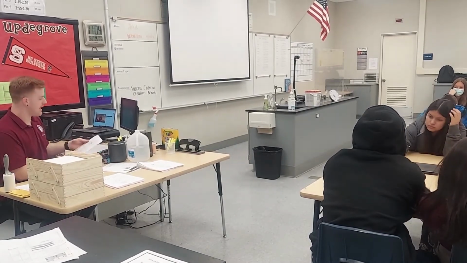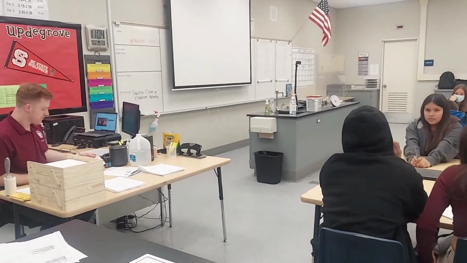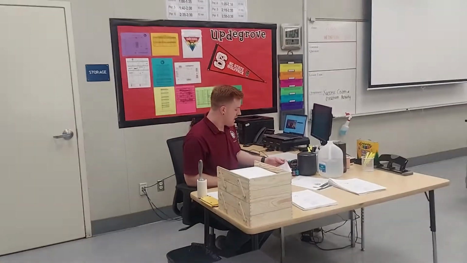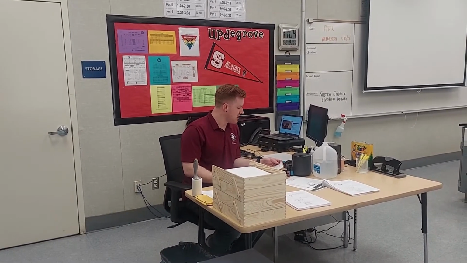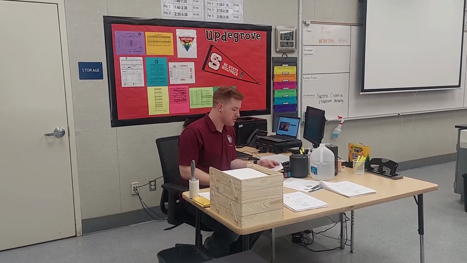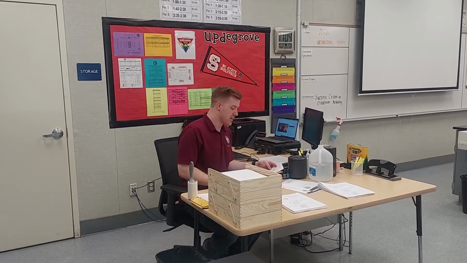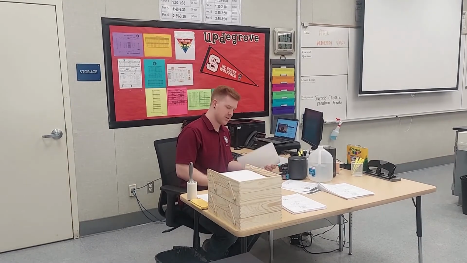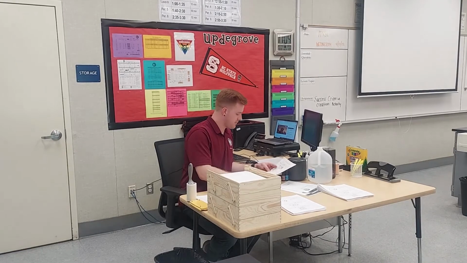I will read the I can statements we came up with. For number 1, I can analyze the diagram and explain how life has changed on Earth. Number 2, I can analyze the graph and interpret the relationship between mass extinction and biodiversity.